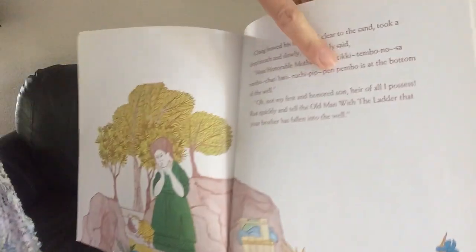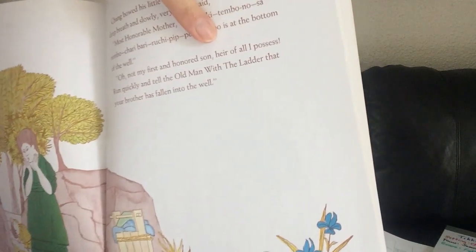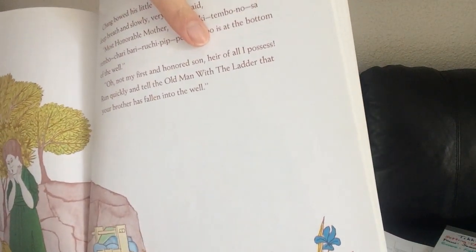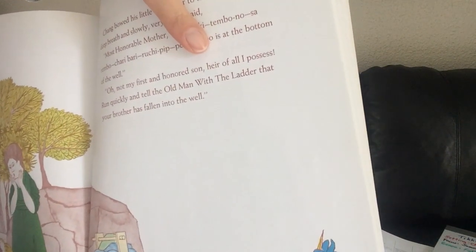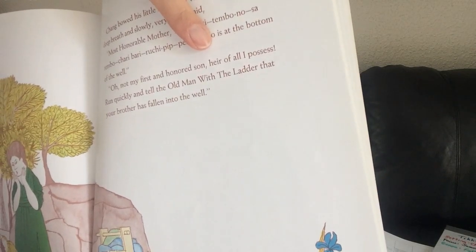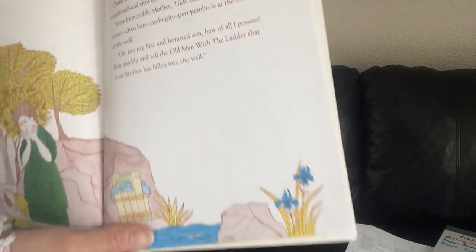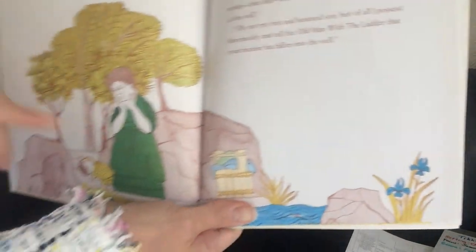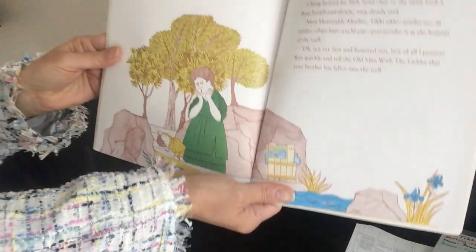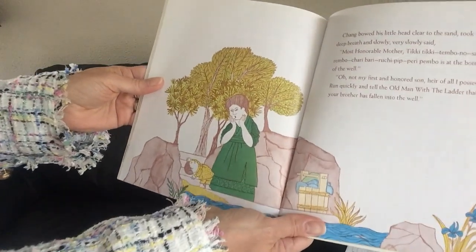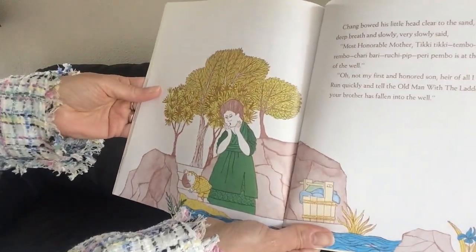Here's the word heir. Isn't that spelled funny? H-E-I-R. And that's pronounced heir. It's kind of a silly spelling for that word, isn't it? Heir means that he's the firstborn, so that when she dies, he is going to get everything she owns. So let me repeat what the mother said.